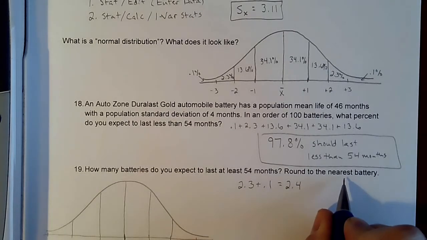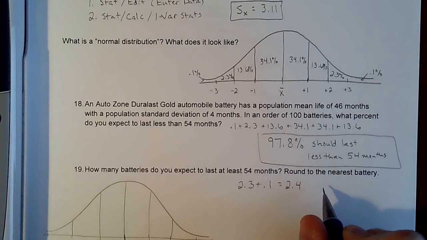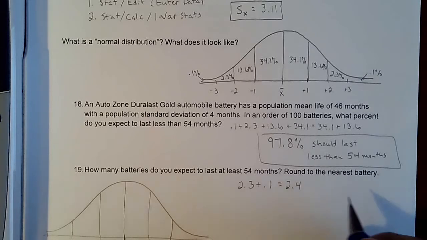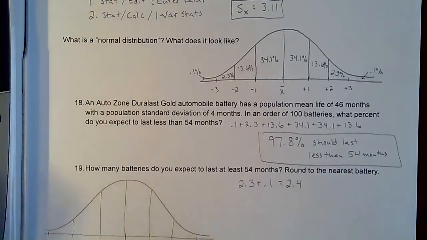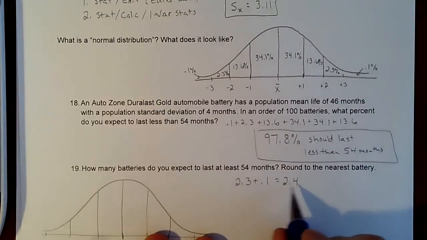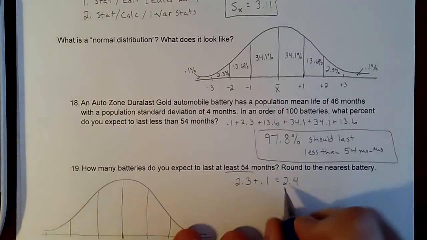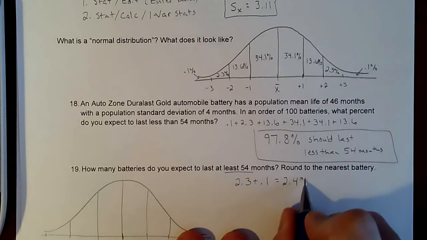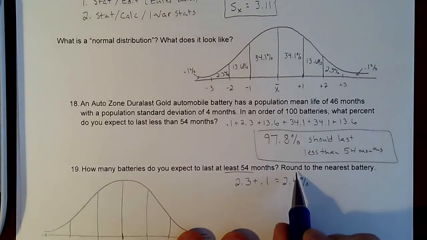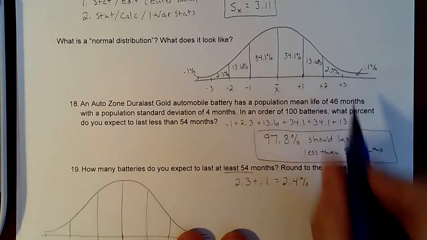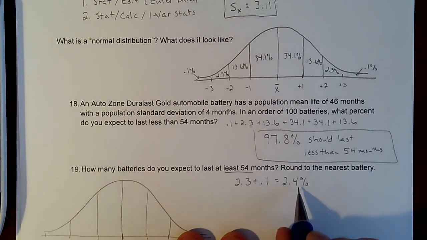Right, and then we round to the nearest battery. Sorry, how many batteries do you expect? Hold on, there's an extra part of this. So we got to get our percent. So we're going at least 54 months, which is 2.4%. So that's how many are going to last. All I did was add those two together. But that's great. We have 2.4%.